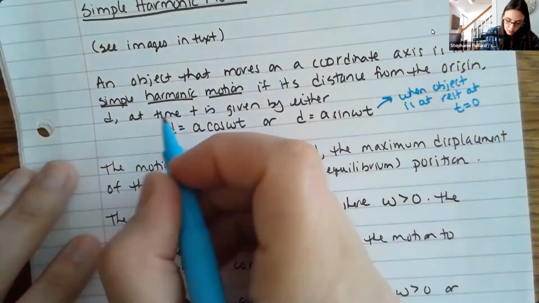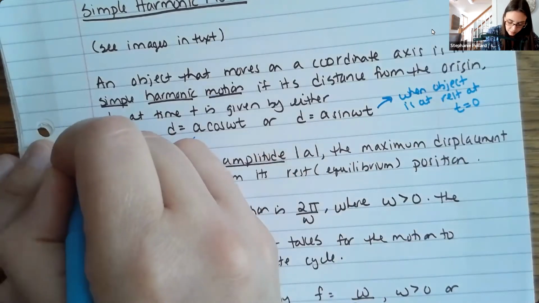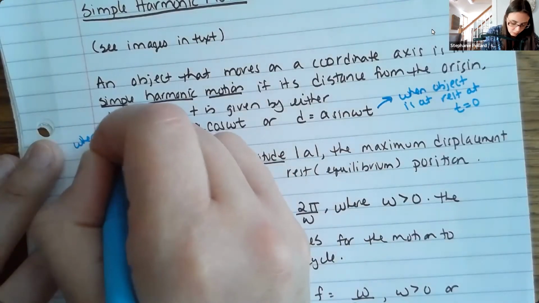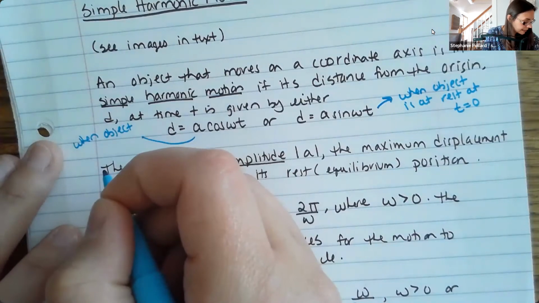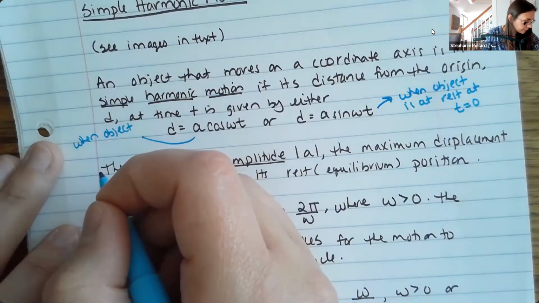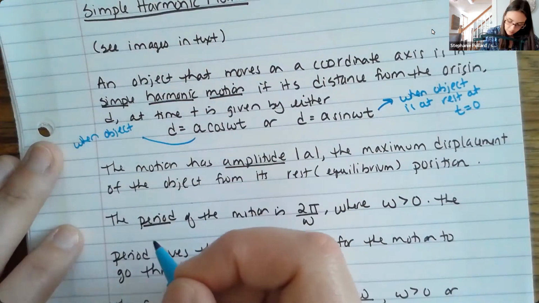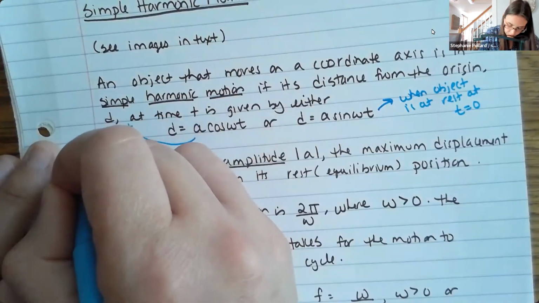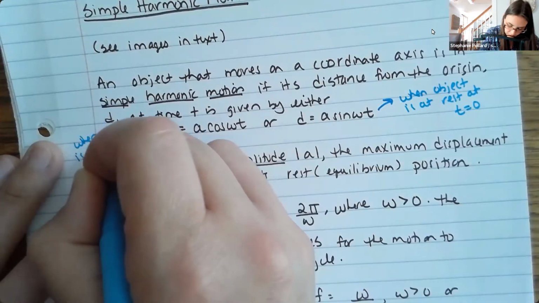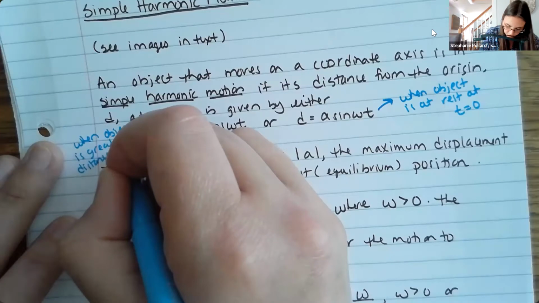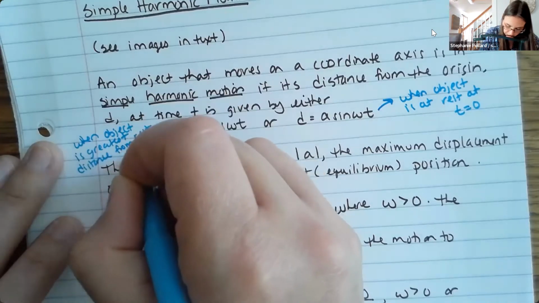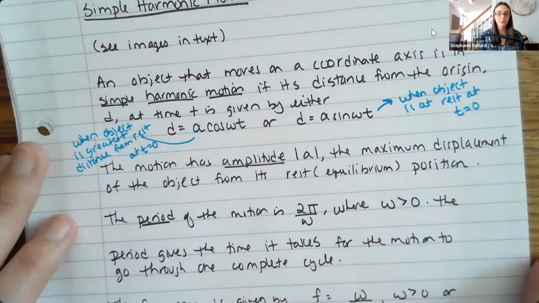And when you would use the cosine function, when the object is at its max displacement. So its greatest distance from rest at t equals 0.